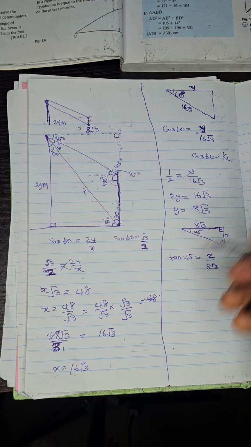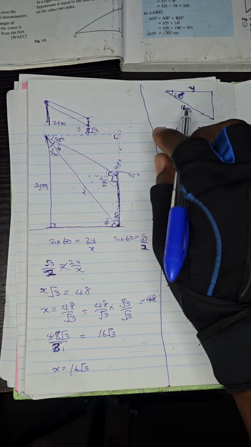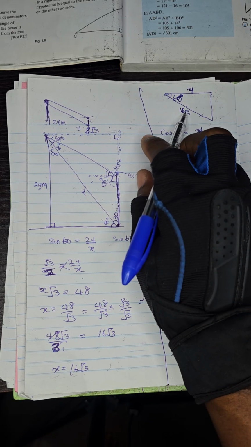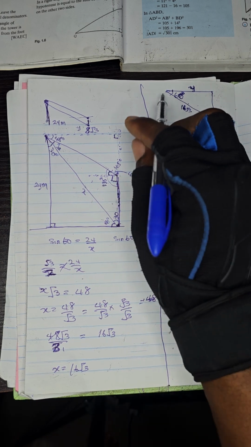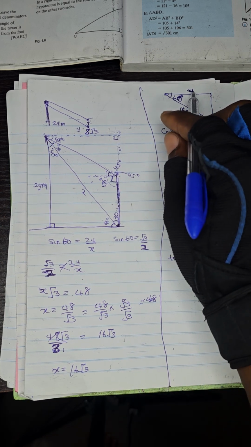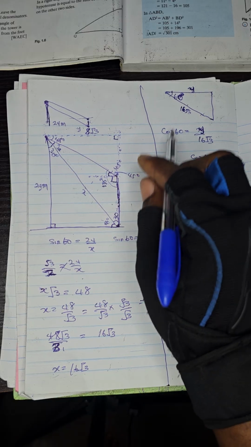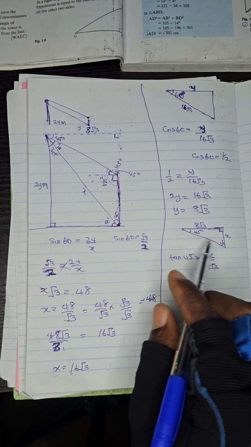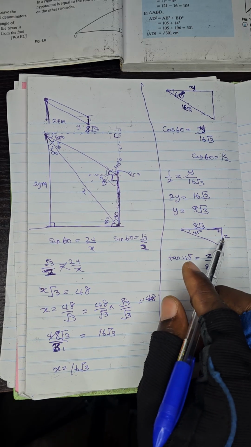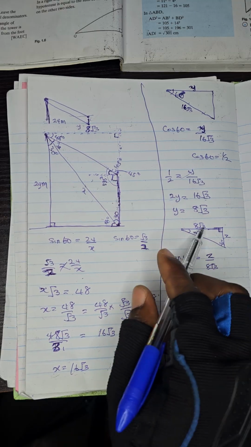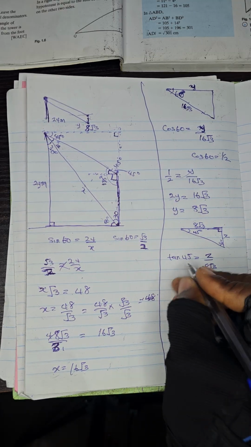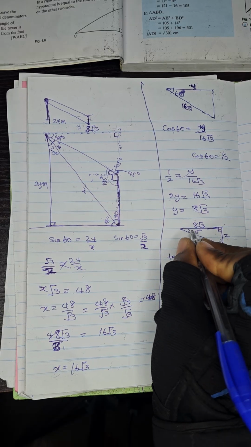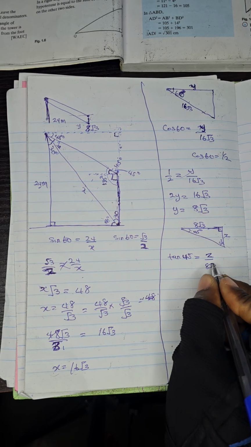I've told you how I need to come up with one. Like here now, I'm looking for here, and I know I have here. I will try to link both. I've said this many times. So the closest one to link it is this over this, which is cos 60. Here now, I have this, and I'm looking for this. The one that will link this opposite and adjacent is tan. That's why I'm using opposite over adjacent. So that's how you need to know which of the trig you will use. You now use the angle there and get your answer.